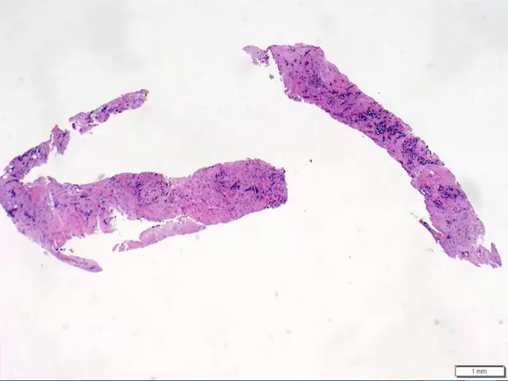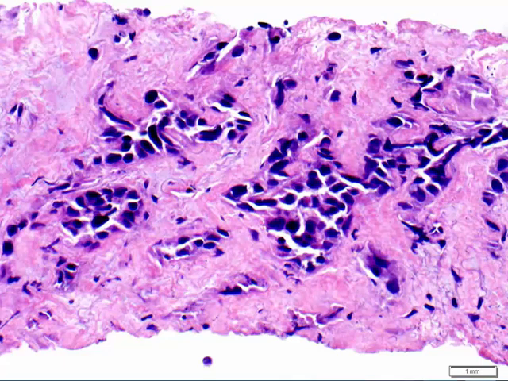Here's an example of a needle core biopsy that shows clusters of tumor cells in a desmoplastic stromal reaction. On high power, these cells are large and do have some cytoplasm, indicating non-small cell carcinoma. However, there is no keratinization or gland formation that could help us to further subtype this tumor.